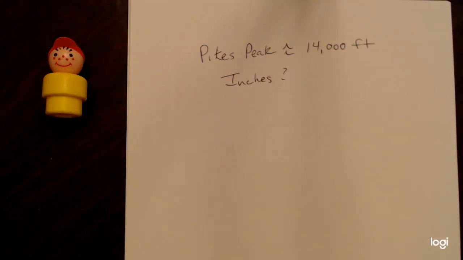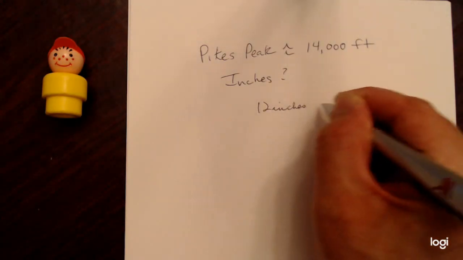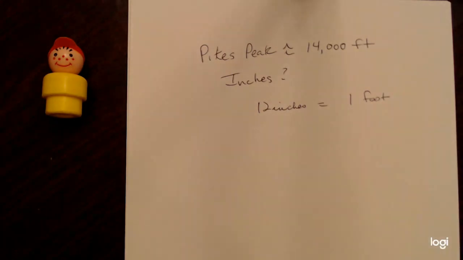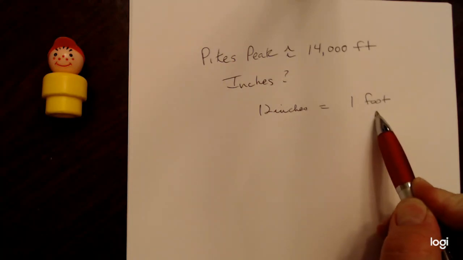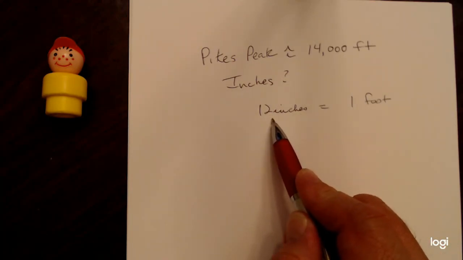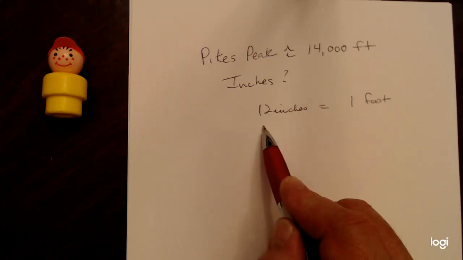So I know that 12 inches equals 1 foot. So we know inches is smaller than a foot, so if this is inches, this number is going to be greater.